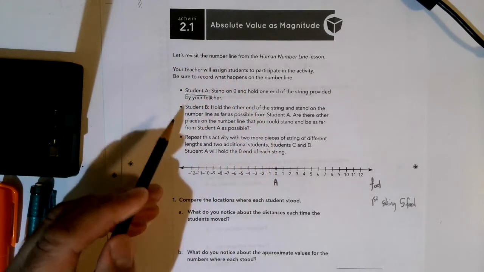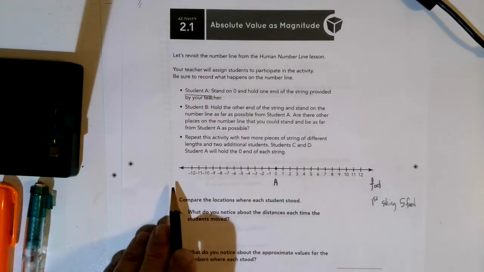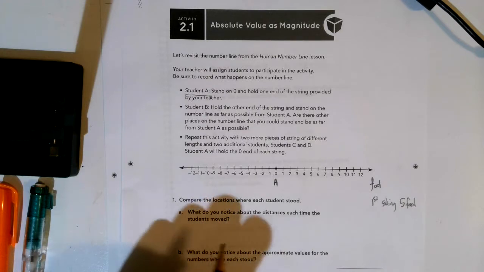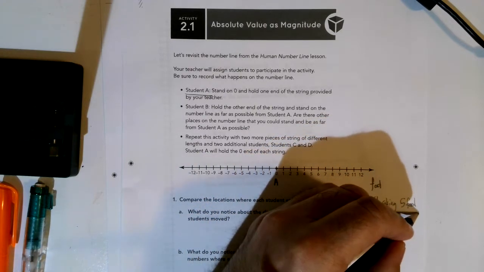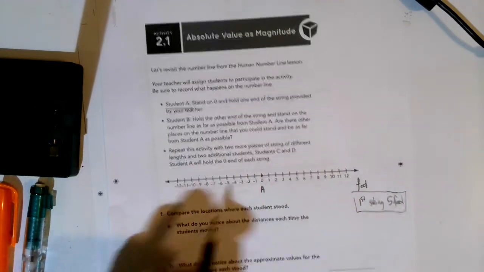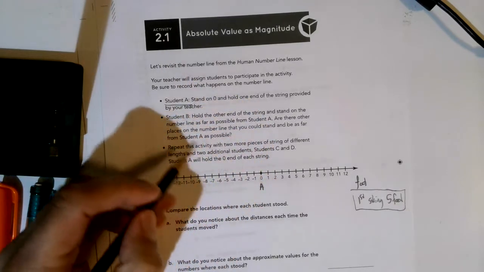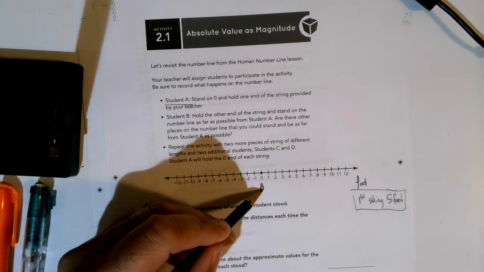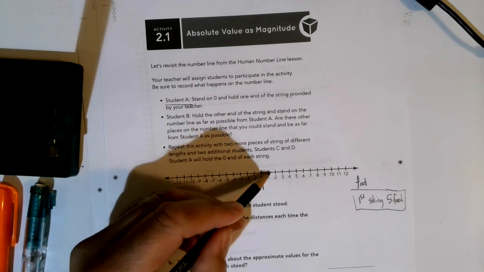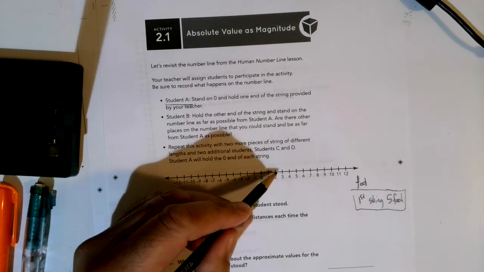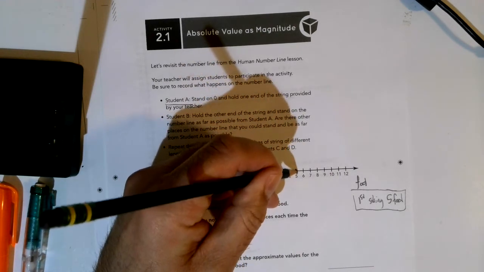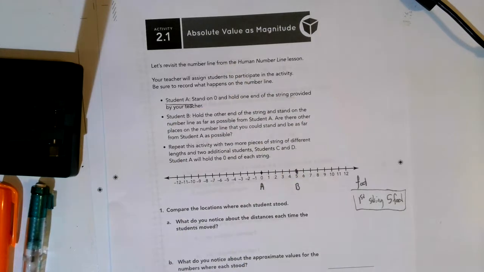Okay. Student B is going to hold a piece of string. Now, each number on this number line is going to represent a foot. The first string is 5 feet. So student B holds onto the string, gives the other end to student A, and stands 5 feet away. Means student B would end up right here.